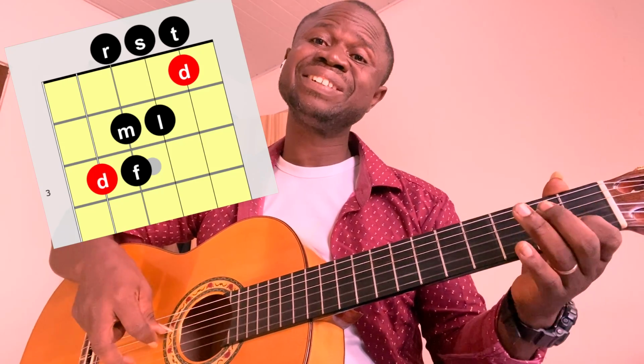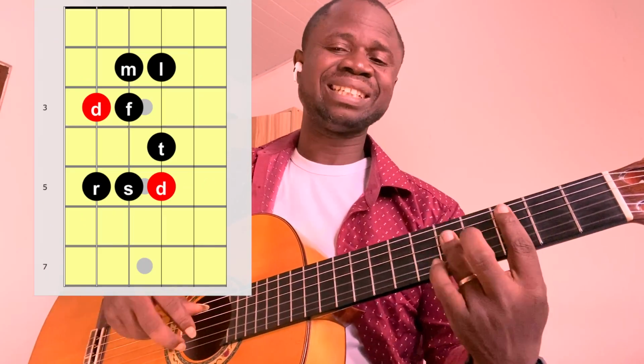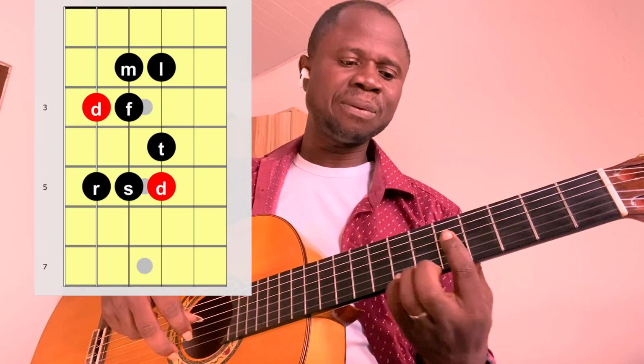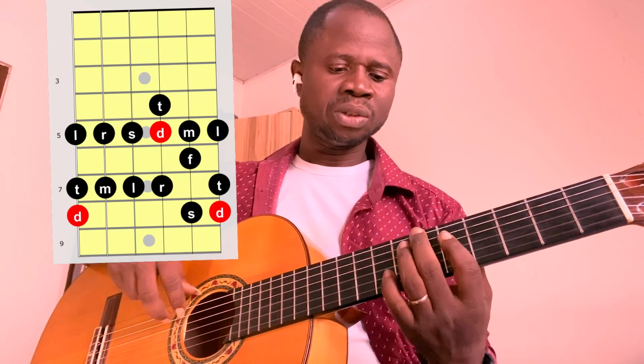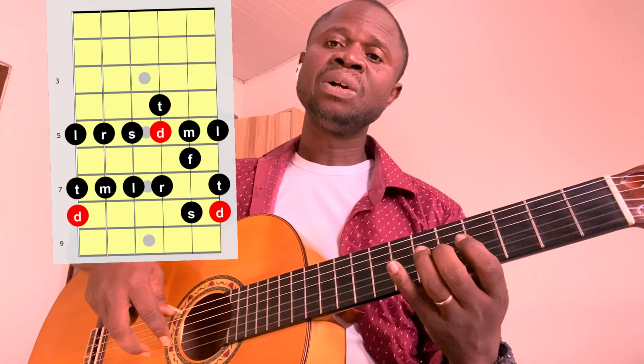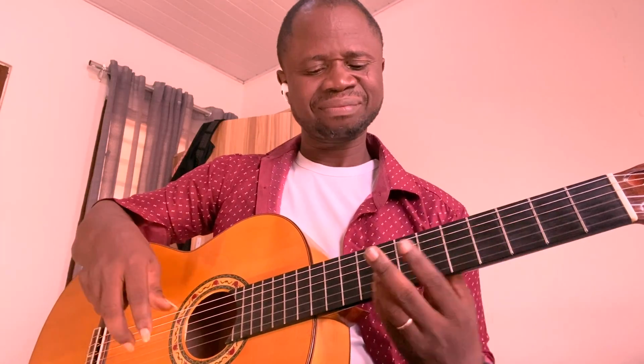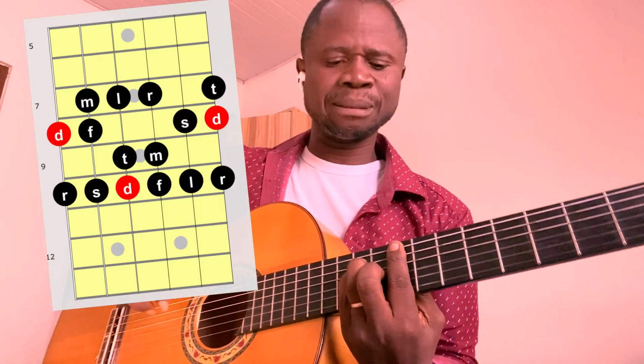The first one, and I go to the next shape, which is the A shape, and I move to the G shape. Then to the E shape.